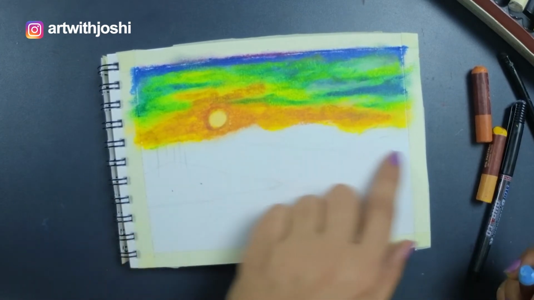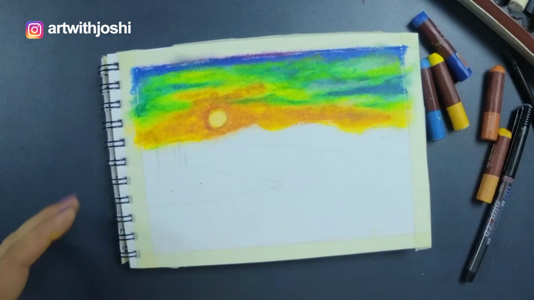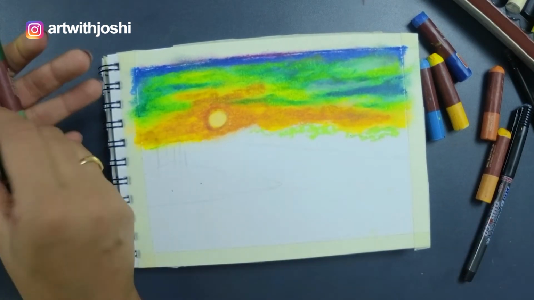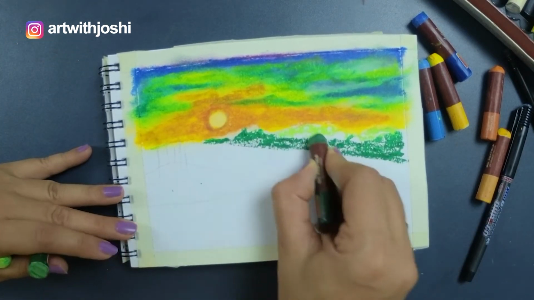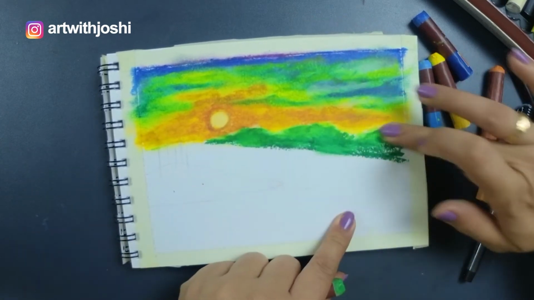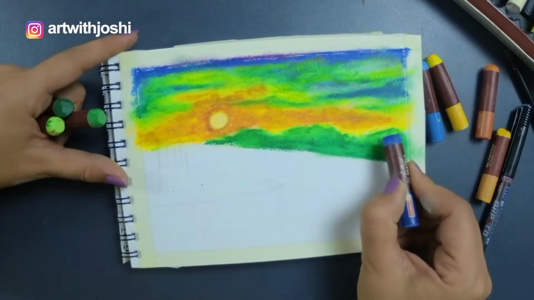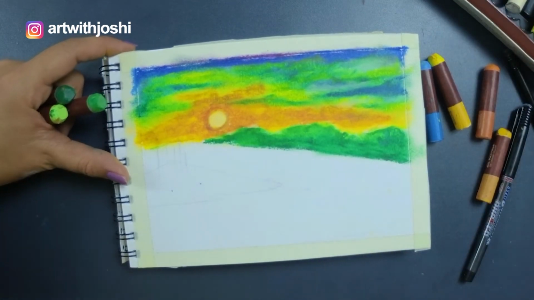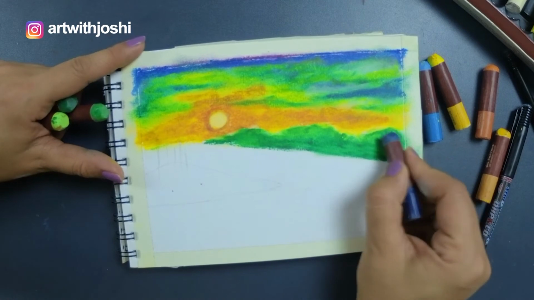Now for this part, what we'll do is we'll add the green color. We'll use the green color. We'll add some depth with the blue color, dark blue, and then black.